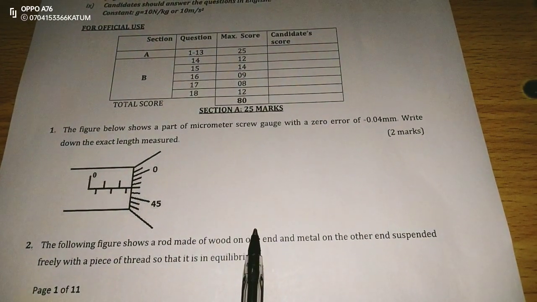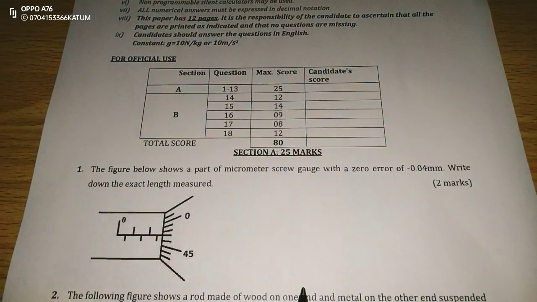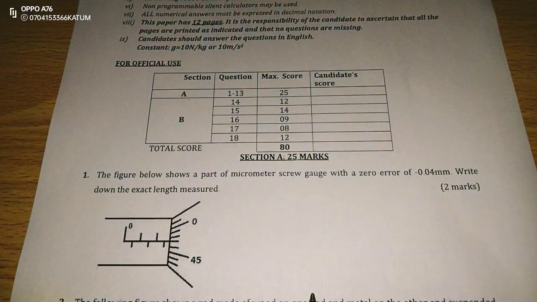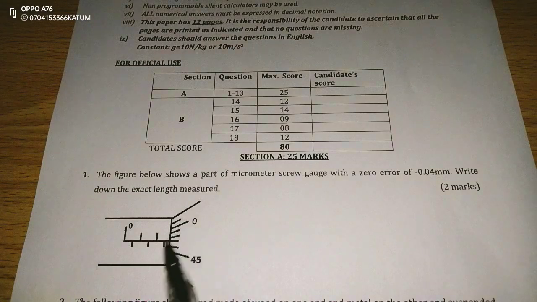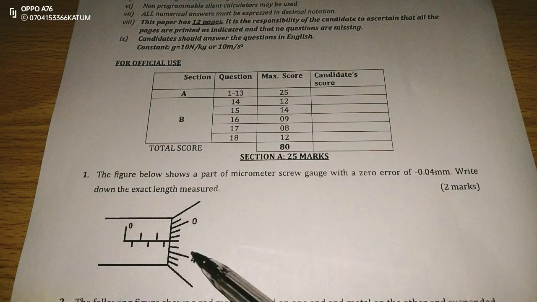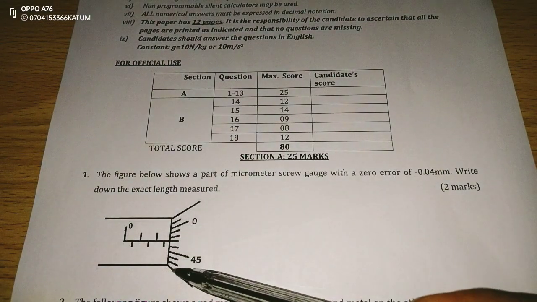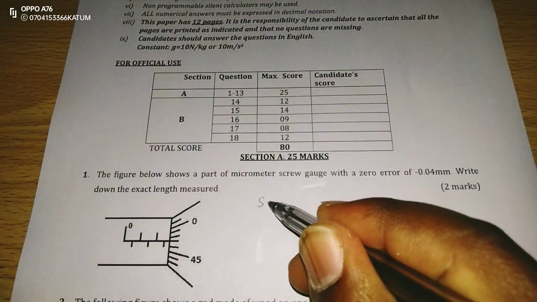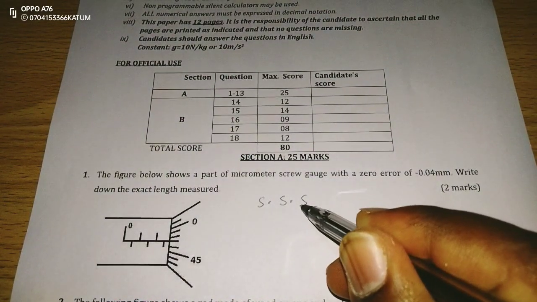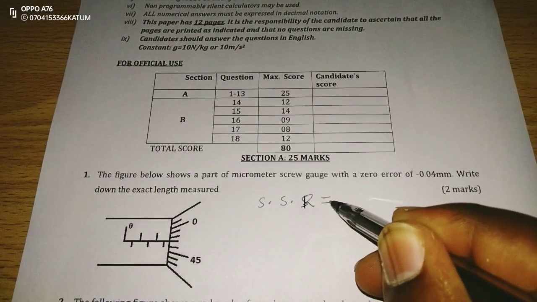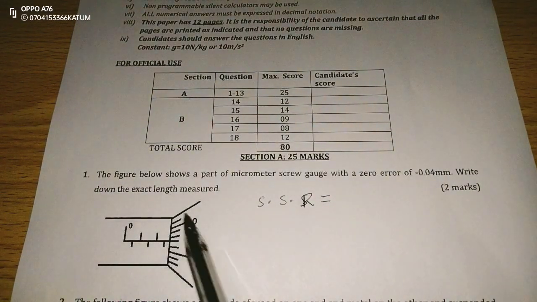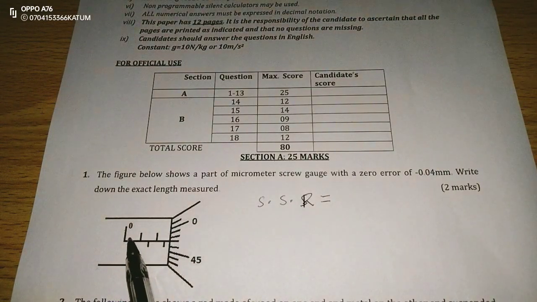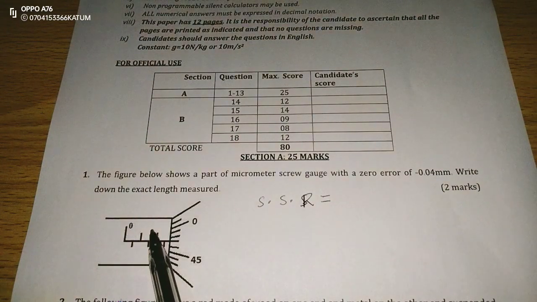So for us to extract the exact reading from this micrometer screw gauge, we have to know that there are two scales to be interpreted. One is the sleeve scale and the other one is the thimble scale. So this one is the thimble scale and this is the sleeve scale. From the sleeve scale reading, I'm going to obtain the reading by counting the dimensions here from 0, 1, 2.